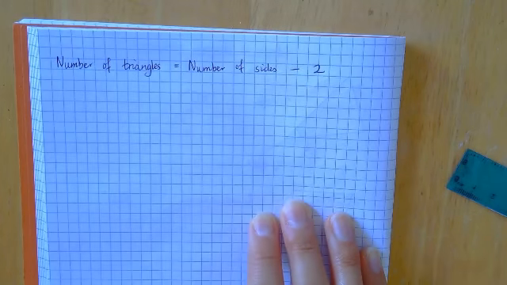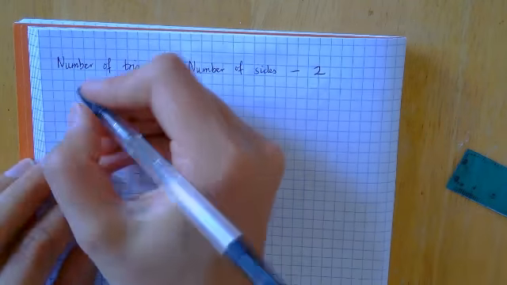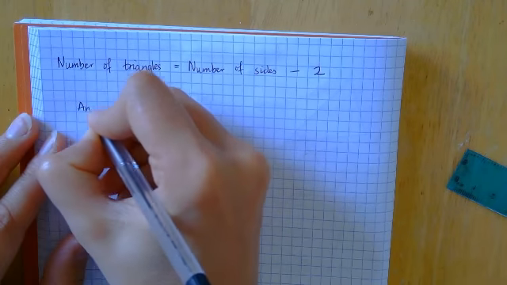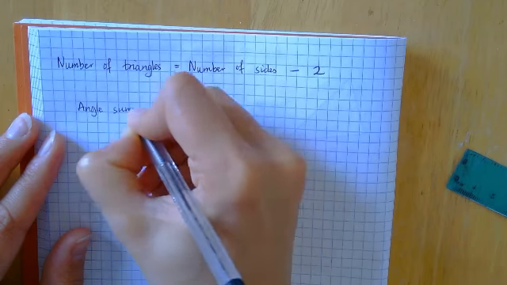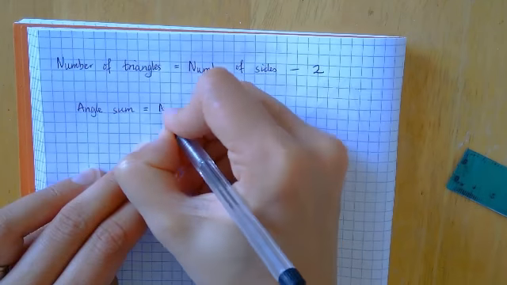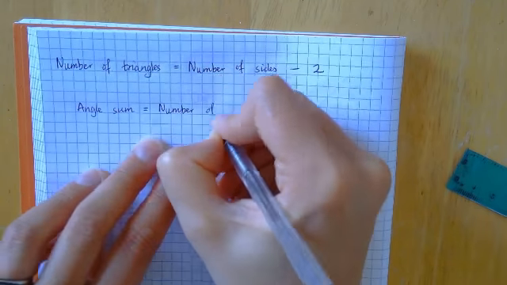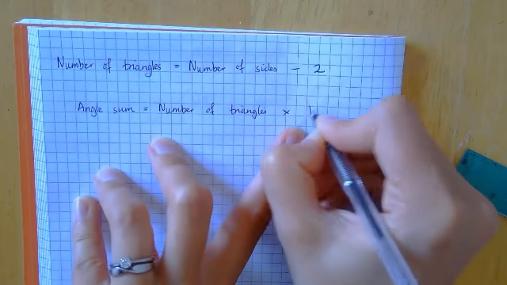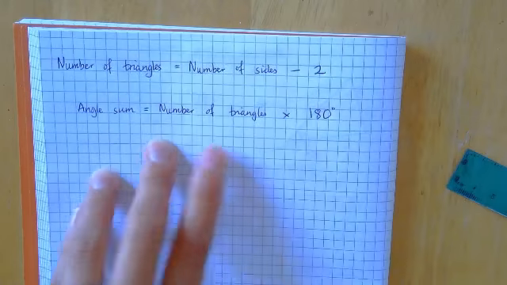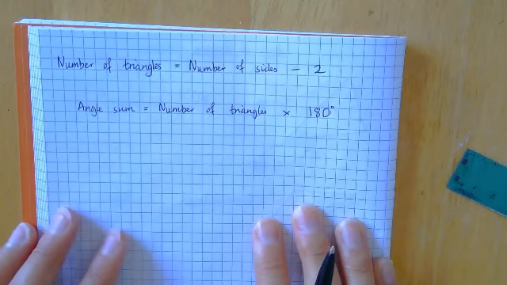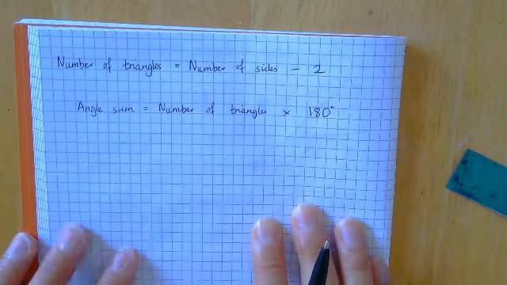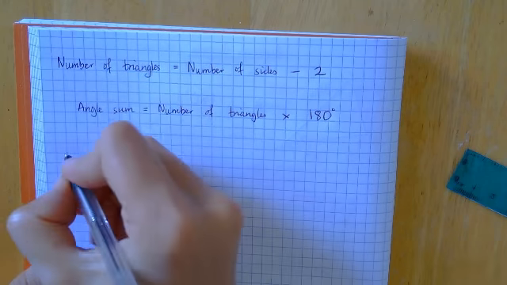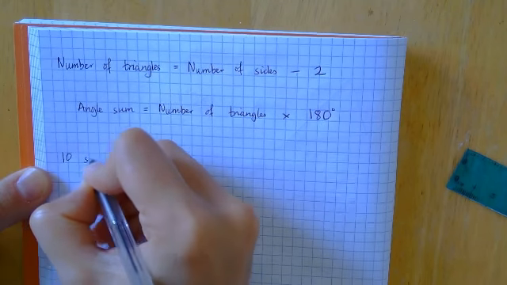Okay? And then we're going to multiply that by 180. So then let's call it the angle sum. So what the angles in your shape add up to is going to be the number of triangles times 180. Because in every triangle, there's 180 degrees. I think all of that got very complicated very quickly. Let's just have a look. Remember, you can pause if you want to write some notes. Right, let's have a look.